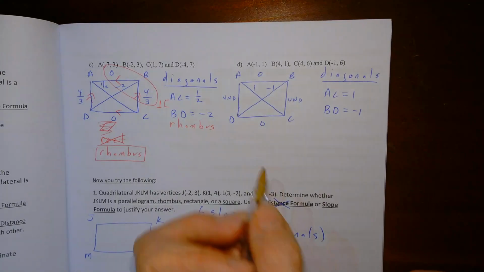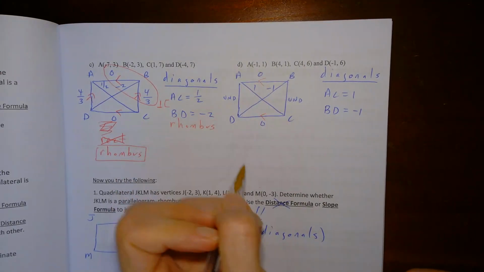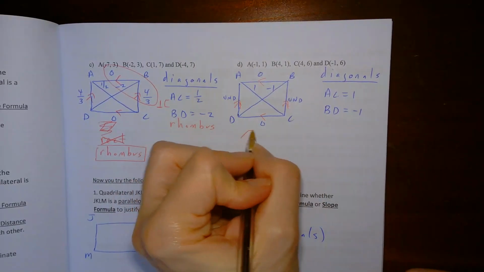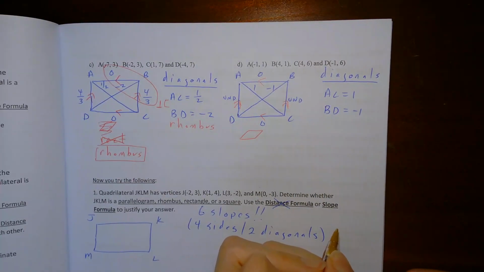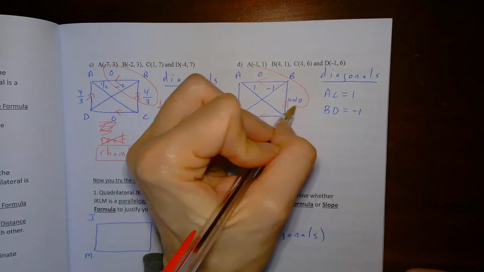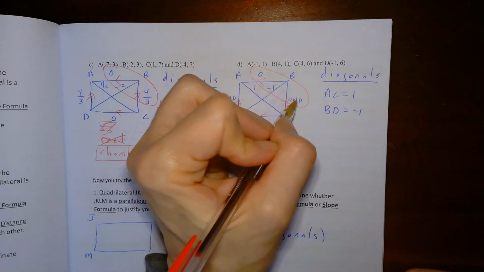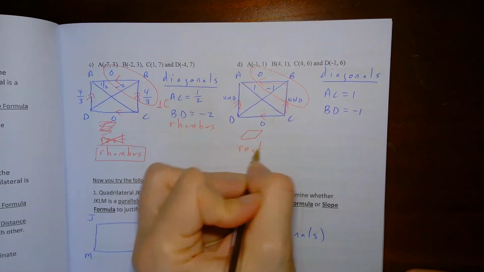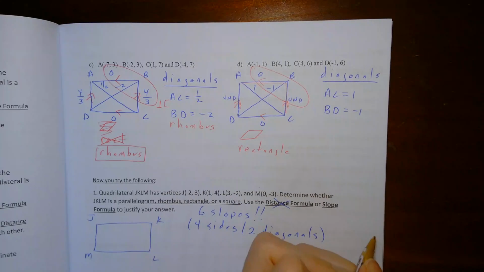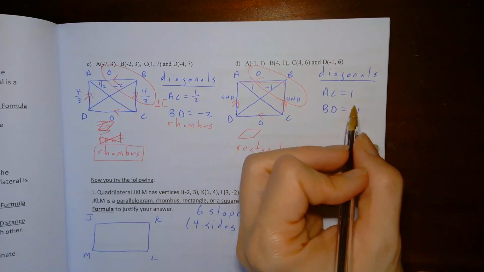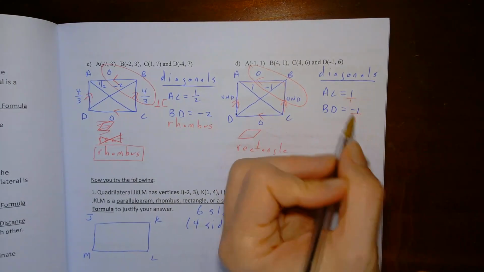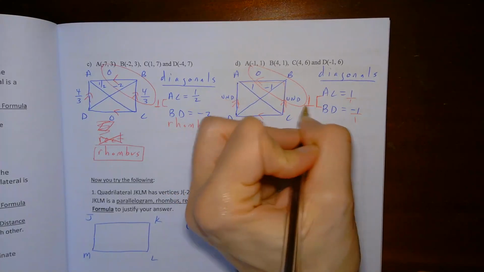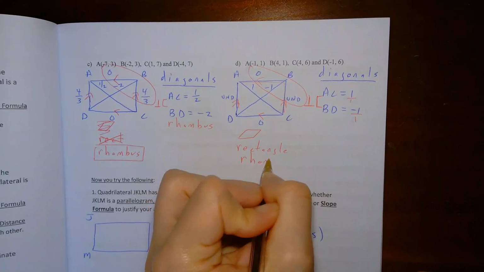Okay, last one. On D, the top is parallel to the bottom, 0, 0, undefined, undefined. The left's parallel to the right, so I know it's a parallelogram. Next, I want to see if it's a rectangle. So I look at a corner. These are opposite reciprocals, because that's a horizontal line and this is a vertical line. So it is a rectangle. Next, I want to see if it's a rhombus. So I go to the diagonals. Are these opposite reciprocals? Yes, you did the opposite reciprocal there. So these are perpendicular, so it is a rhombus.